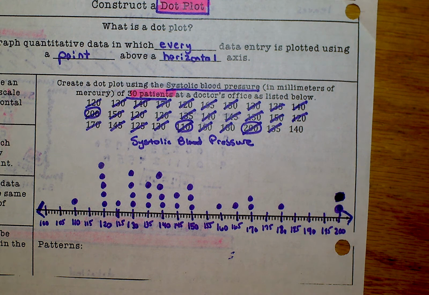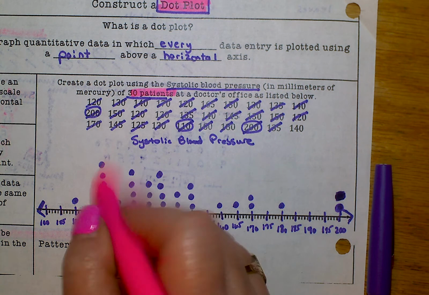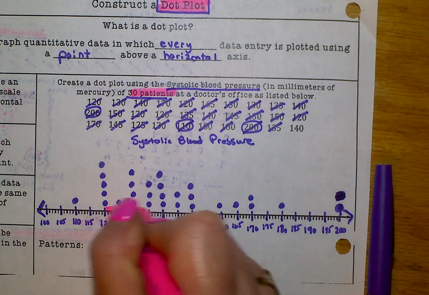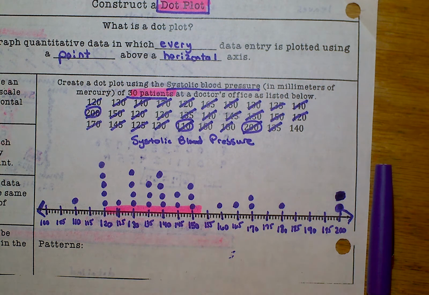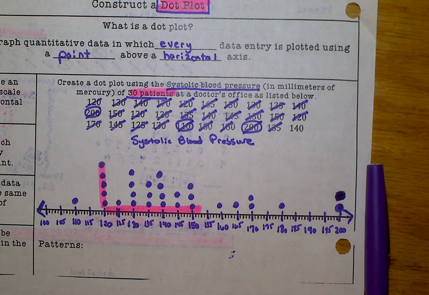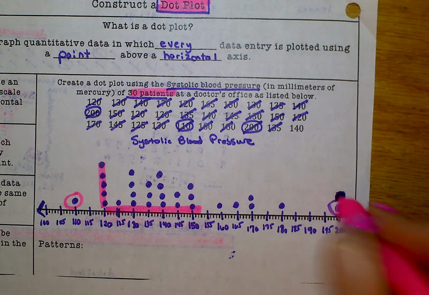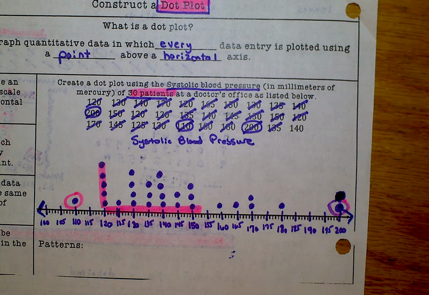Okay, and then you would put whatever pattern you notice. You can see that most of these patients' systolic blood pressure was falling in those areas. You can see this one occurred the most. This would be your lowest, and this would be your highest. That one's kind of a way outlier. So you can put down whatever you noticed because everybody notices different things.